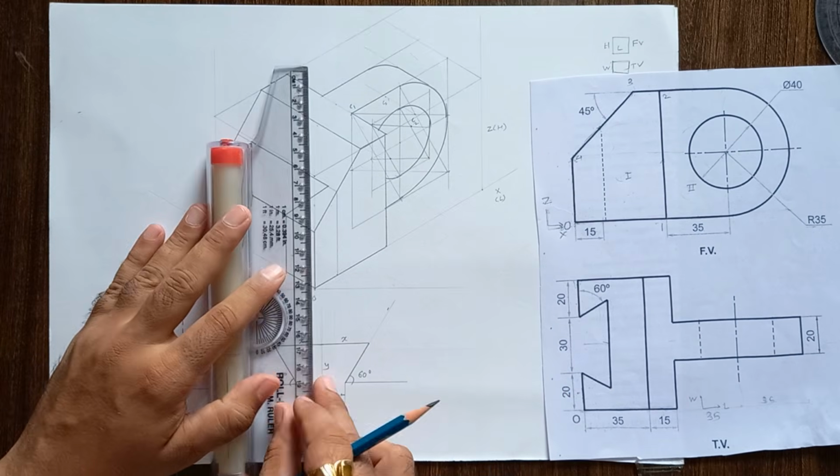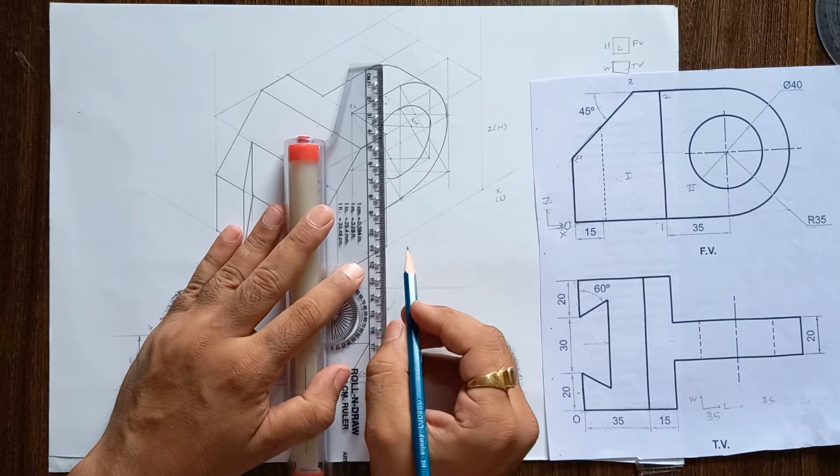Now give the overall dimensions to this object.